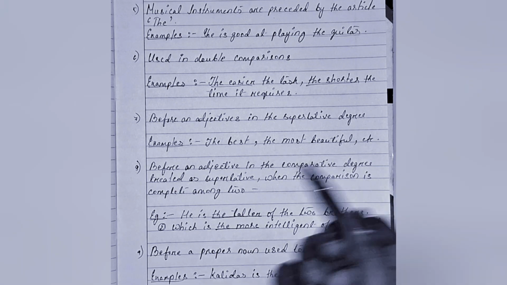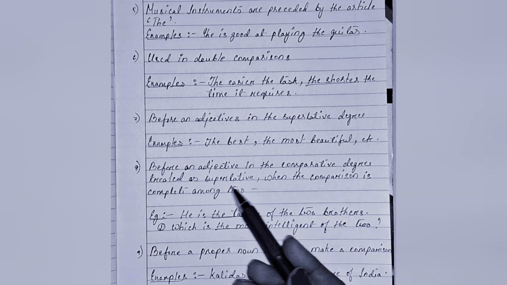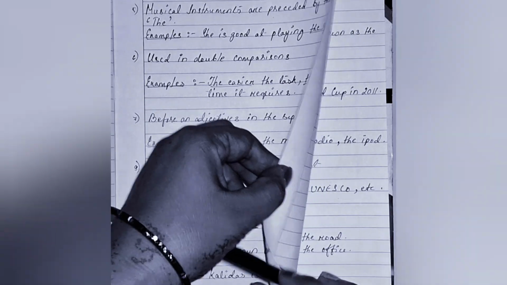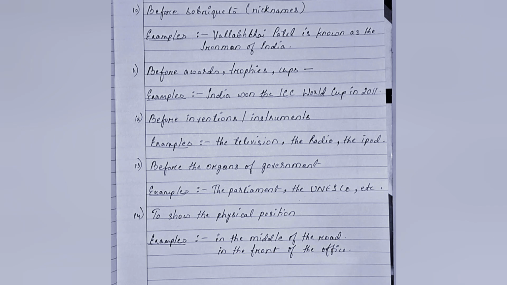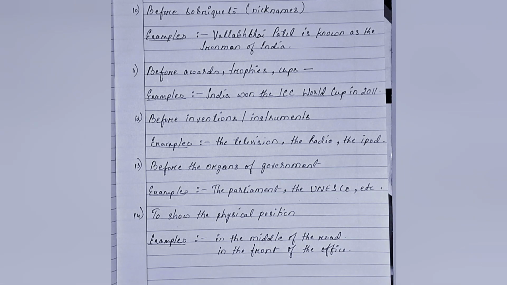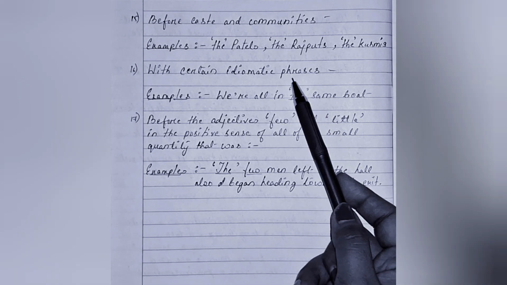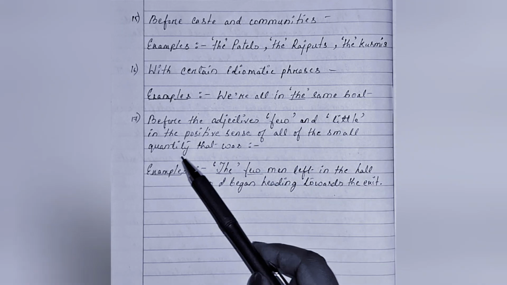In comparison, before an adjective in the superlative degree, we use the. Before an adjective in the comparative degree treated as superlative, when the comparison is between two, we will use the. Before a proper noun used to make a comparison, we use the. Before sobriquets, meaning nicknames, we use the. Before any awards, trophies, cups, the will be used. Before inventions and instruments, before the organs of government, to show the physical position, we will use the. Before castes and communities, with certain idiomatic phrases, and before the adjectives few and little in the positive sense of a small quantity.